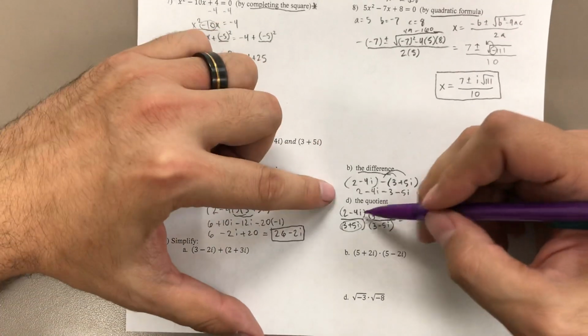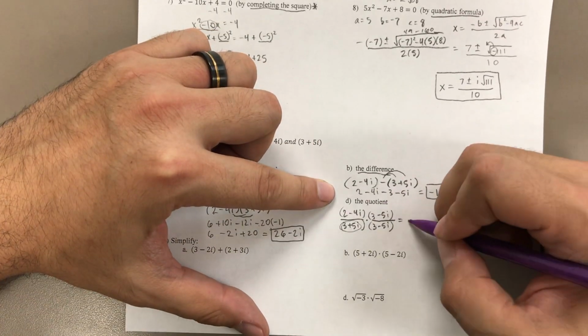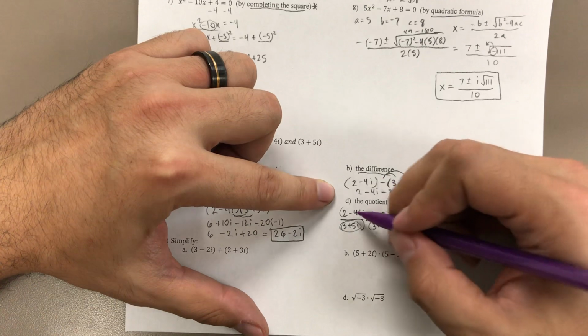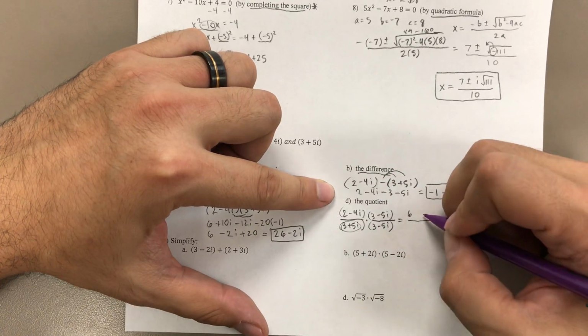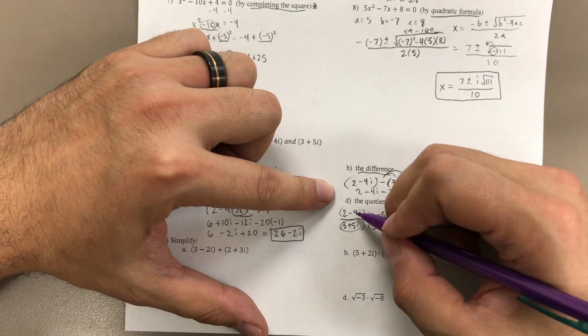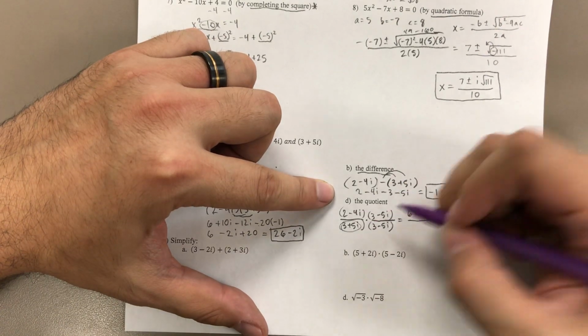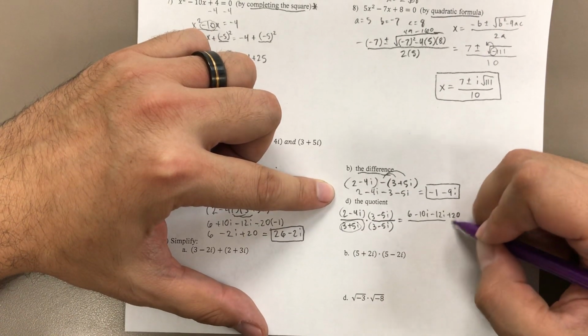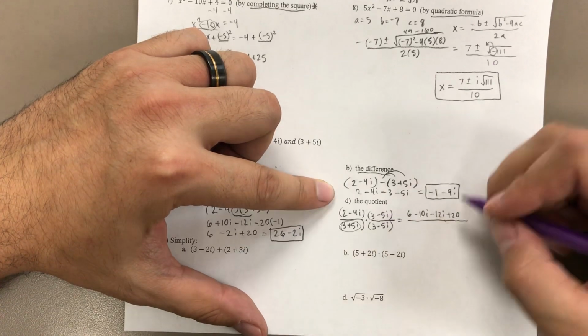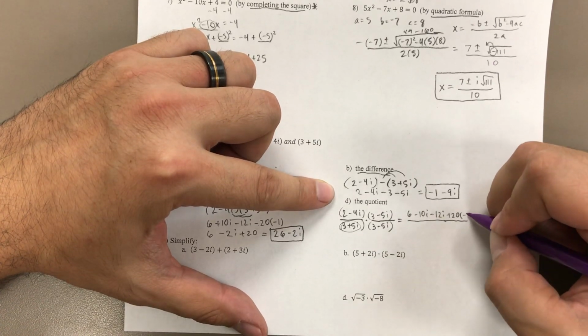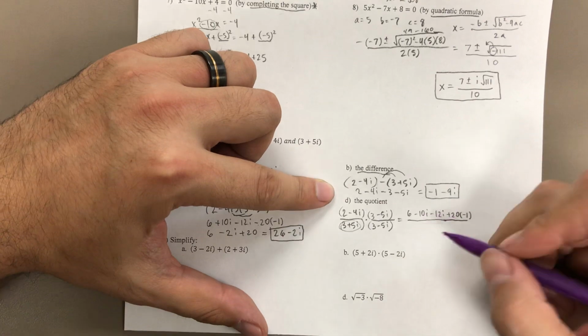If we distribute these together, 3 times 2 is 6. 2 times negative 5i is negative 10i. Negative 4i times 3 is negative 12i. And then negative 4i times negative 5i is a positive 20i squared, and we know that i squared is negative 1.